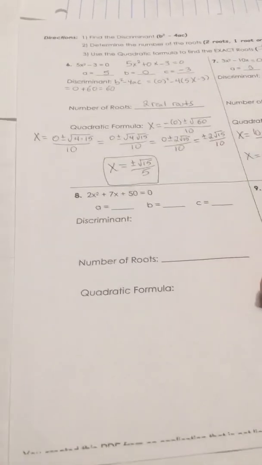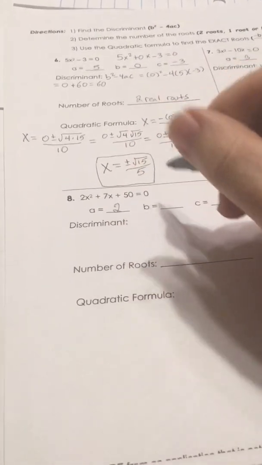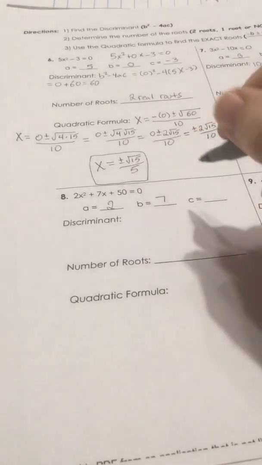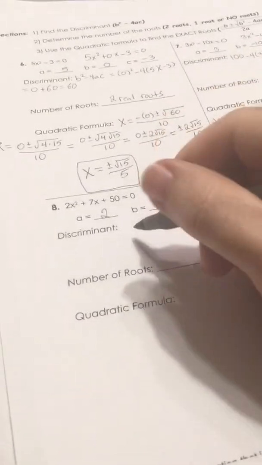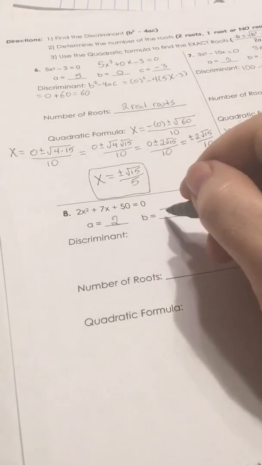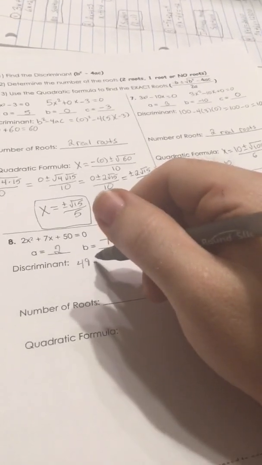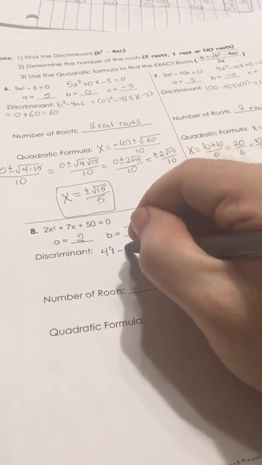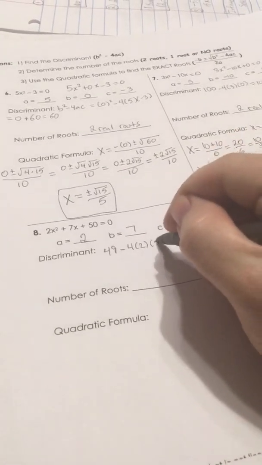Here, our a is 2, our b is 7, and our c is 50. Our discriminant is b squared, 7 times 7, which is 49, minus 4 times 2 times 50.